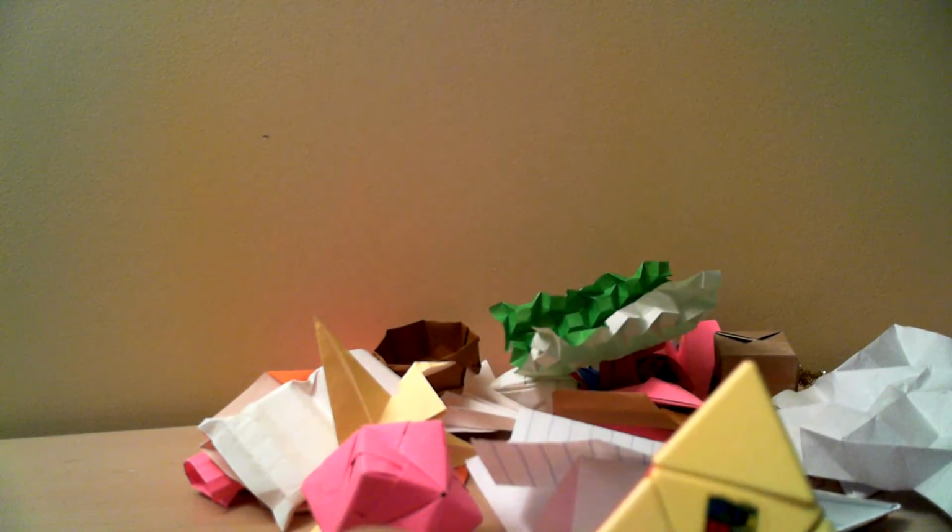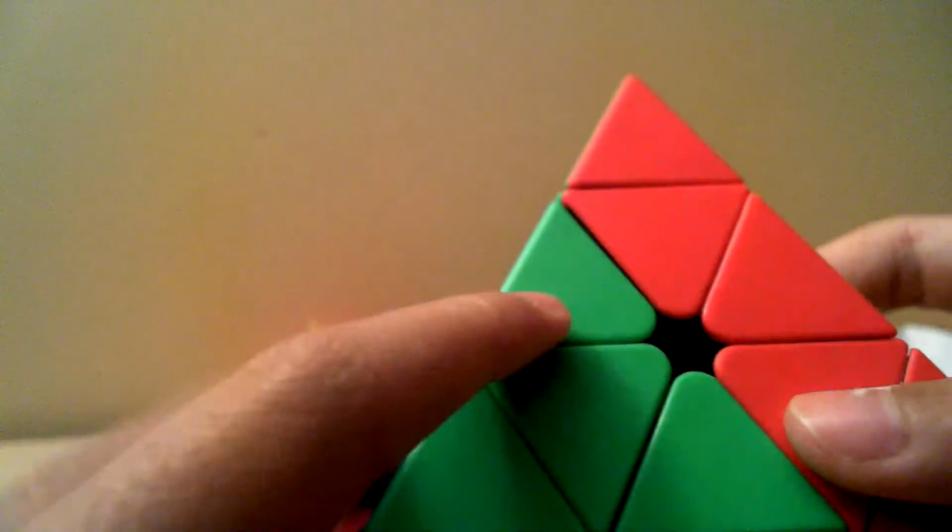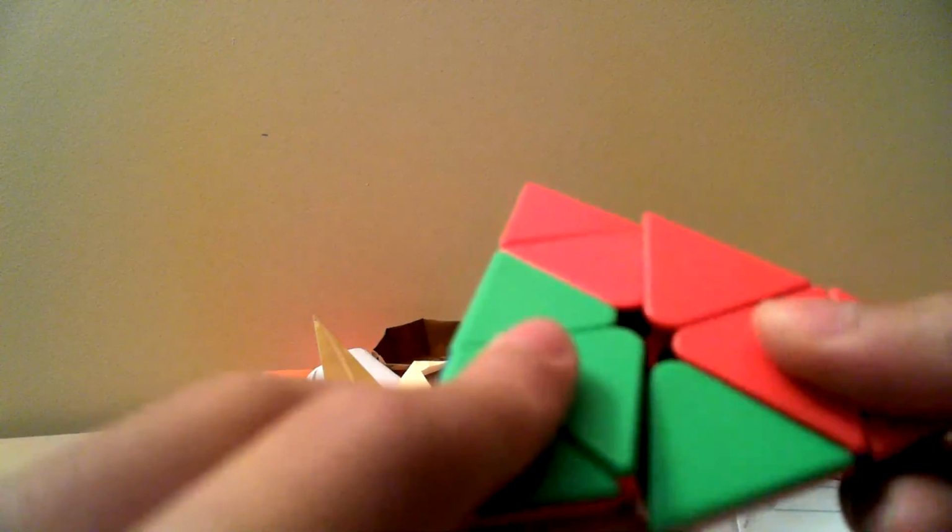I think this is like a tetrahedron, a pyramid thing. Wait, yeah. I think this is related to this one, the one that I found in my other pile of stuff that I was gonna show you. Now I found another one. No, this one does not have any white part. Whoa. Oh no, I'm not gonna mess it up.